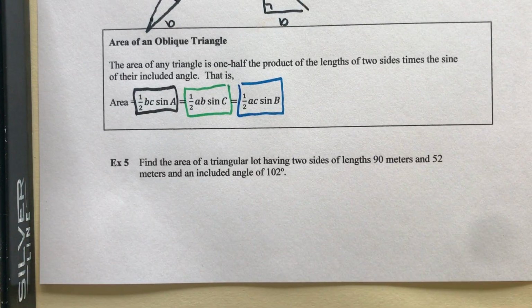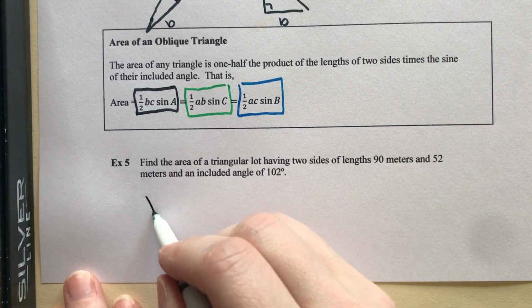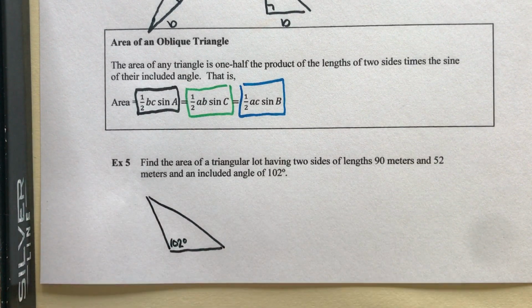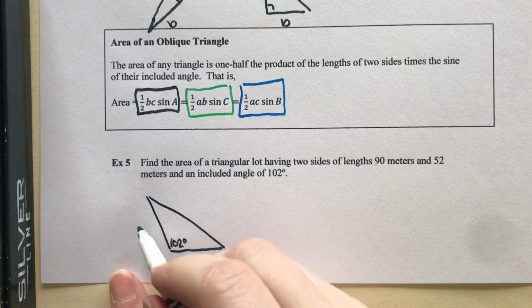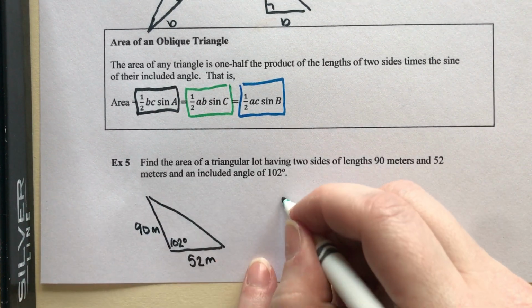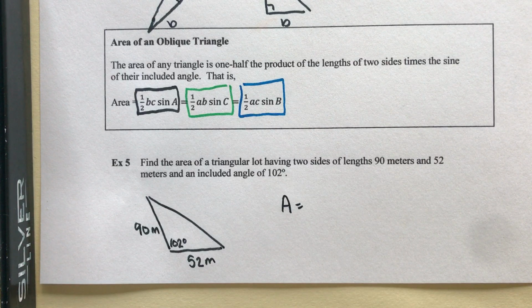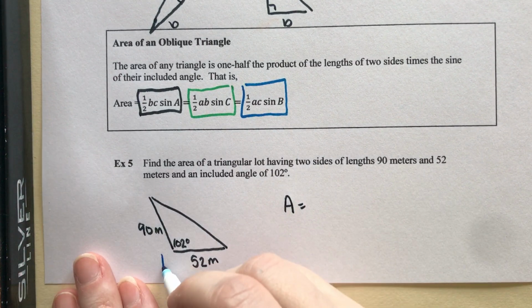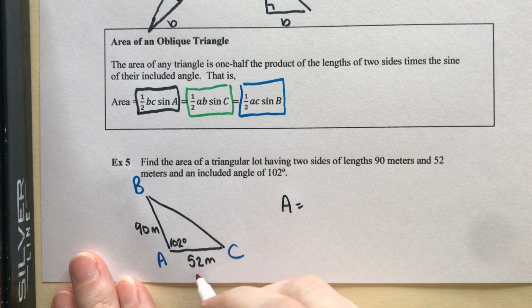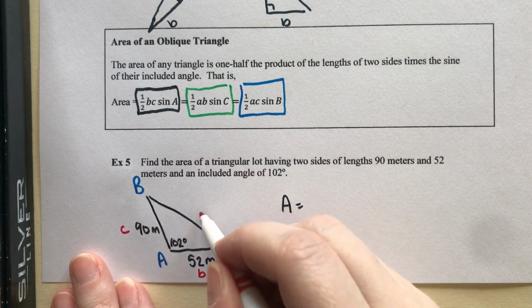Find the area of a triangular lot having 2 sides of lengths 90 meters and 52 meters and an included angle of 102 degrees. So I'm going to draw an oblique triangle. I know it has an obtuse angle, so I'm going to make one a little bit bigger than 90. So that angle is included, that means in between the 2 sides that are 90 meters and 52 meters. We're going to find the area. So before I do that, I'm going to label the sides. I'm going to call this angle A, this angle B, angle C. So this would be side b, and this would be side c, and this would be side a.